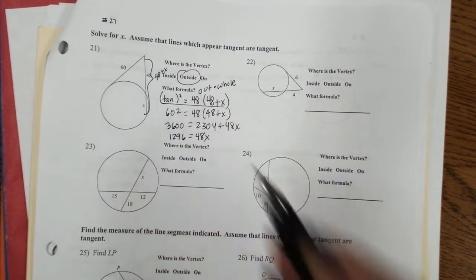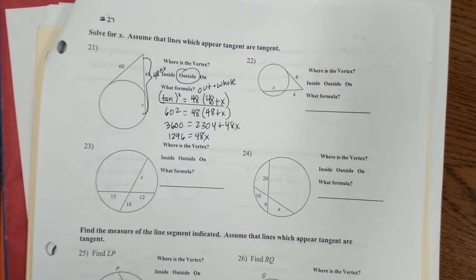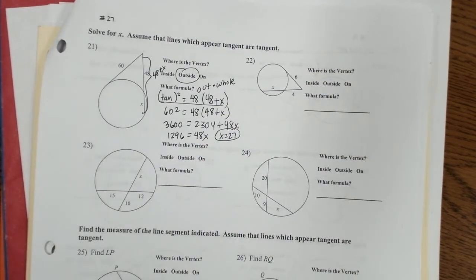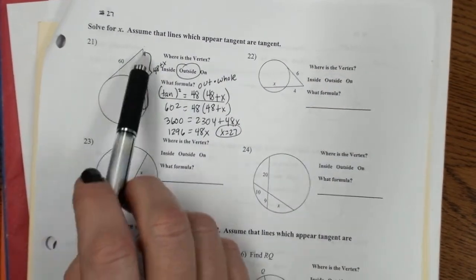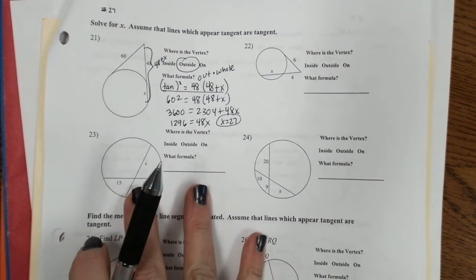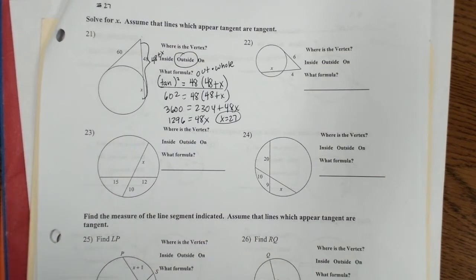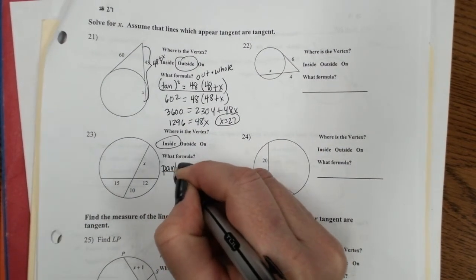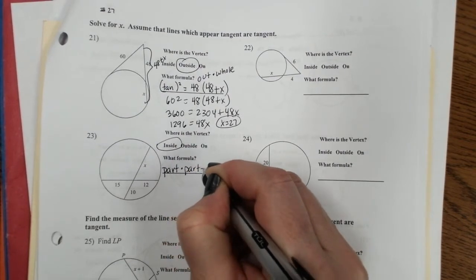And then I divide both sides by 48. And so in this case, x is equal to 27. So that gives an example of a tangent with a secant. If you look at number 23, that gives you an example of chords and chords. And the vertex is inside the circle. And because it's a chord, it's part times part is equal to part times part.